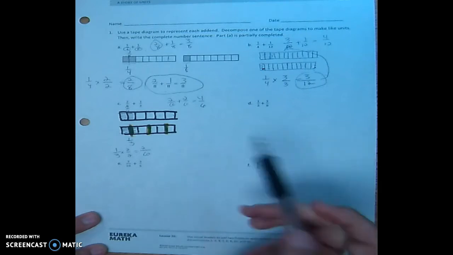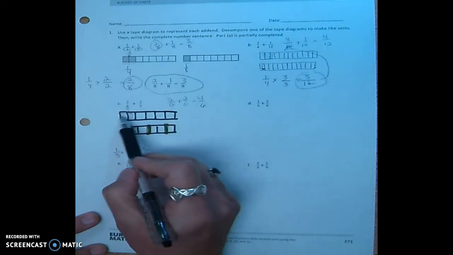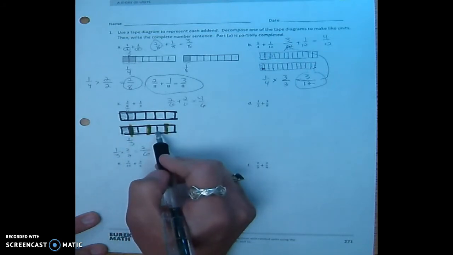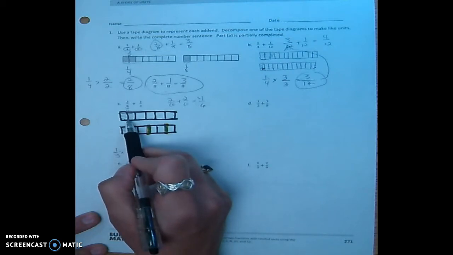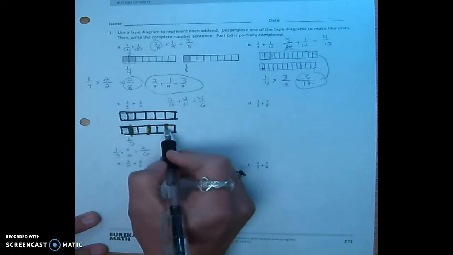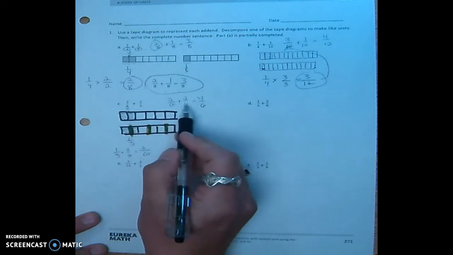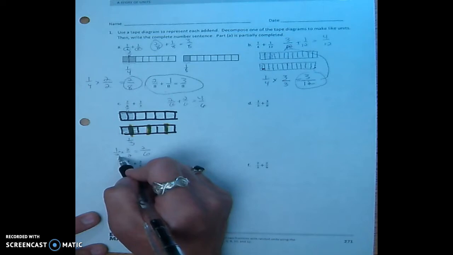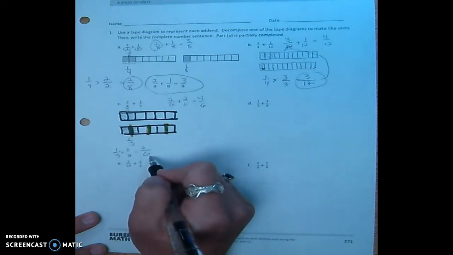Okay, so I did letter C for you, and I took one box and broke it into sixths, and then I took another box and I broke it into thirds. Then I shaded in 1/3 and 2/6. Well, then I took this and broke it apart into sixths, so now I have 2/6 shaded and 2/6. So 2/6 plus 2/6 equals 4/6. I can also take 1/3, multiply it by 2/2, and I get 2/6.